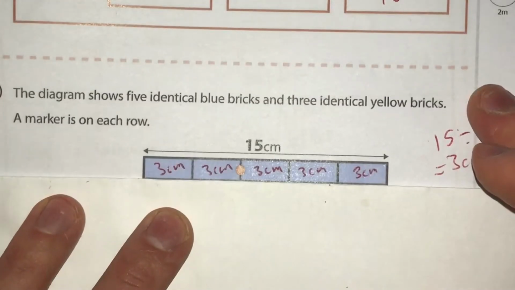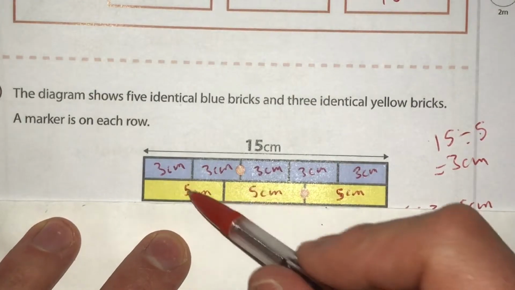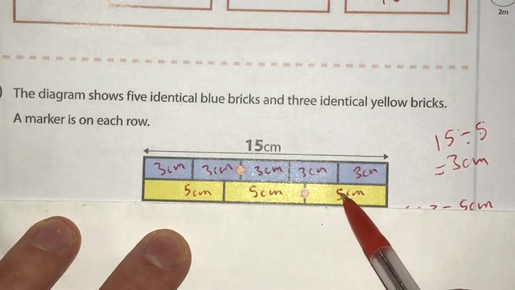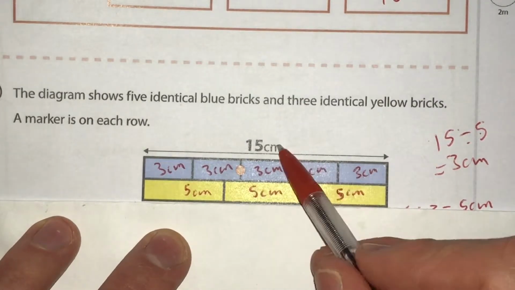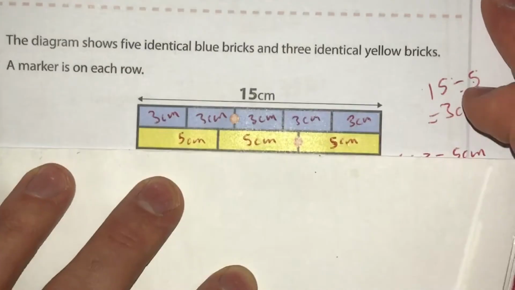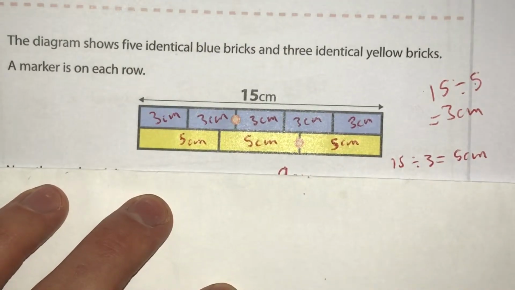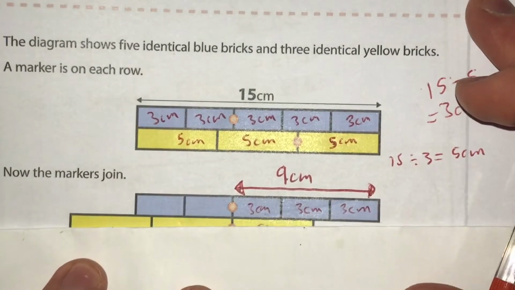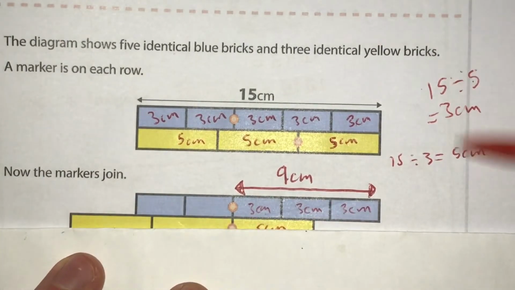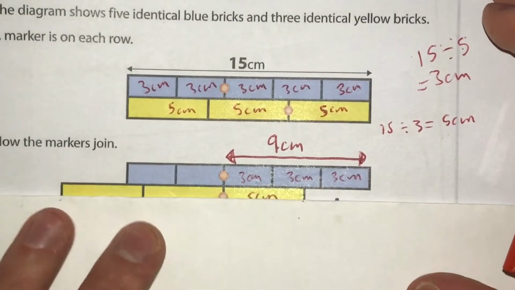Lovely. I've then done the same for the yellow, except there's 3 of them. So if you ignore the blue now, 5, 5 and 5. 5 add 5 is 10, add the 5 is 15. Lovely, that works. There's my workings on the side anyway. So I've done a lot of this without even reading the question. Okay, now let's have a look. So you would have already picked up marks here for finding these.